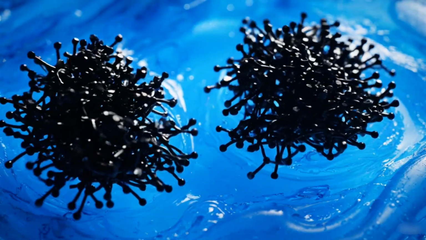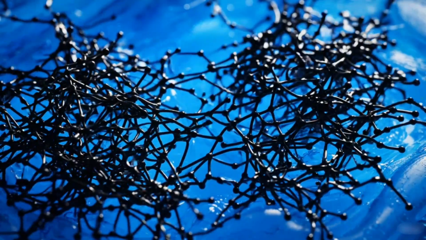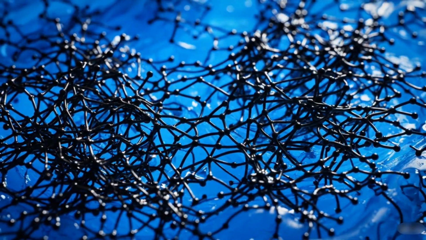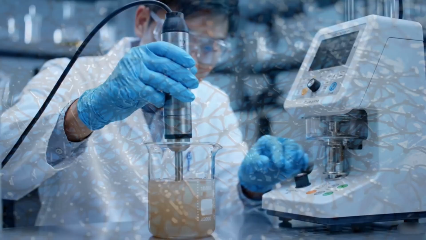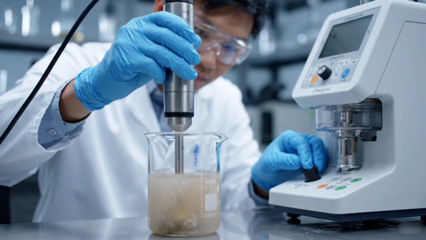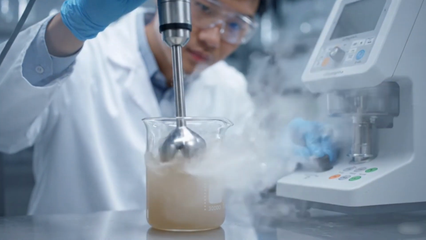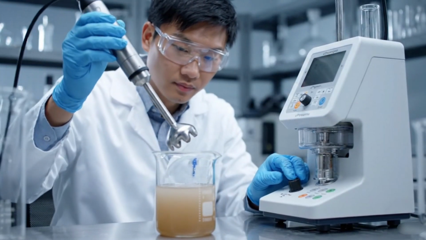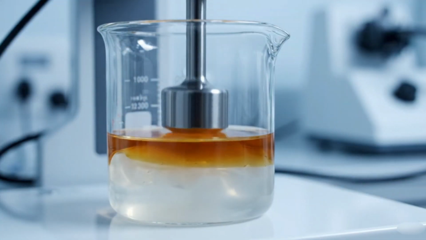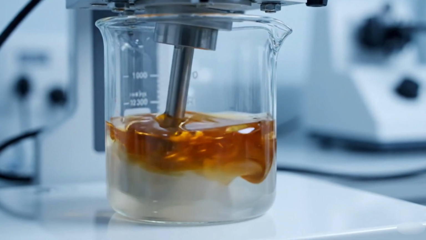Carbon nanotubes provide pressure-sensing functionality and intelligent responsiveness. Ultrasonic homogenization prevents particle agglomeration and ensures uniform distribution. The mixture is mechanically stirred with a curing agent before molding.